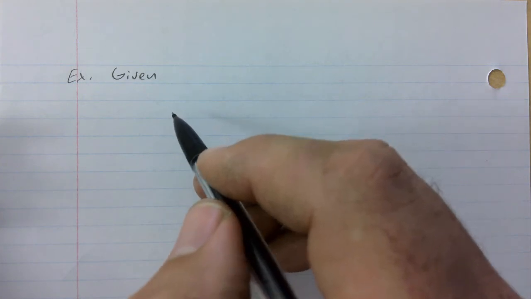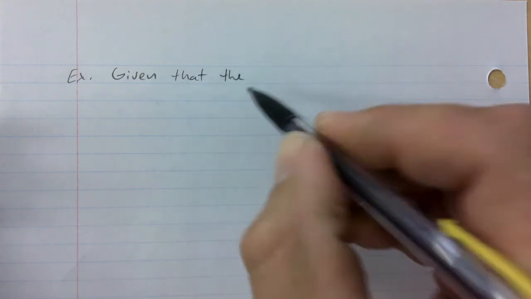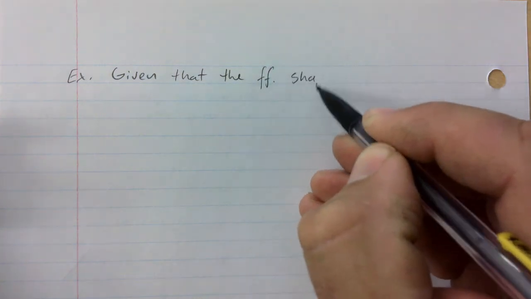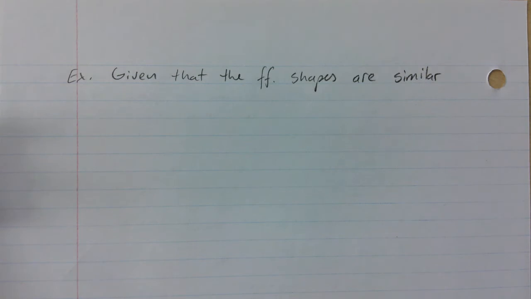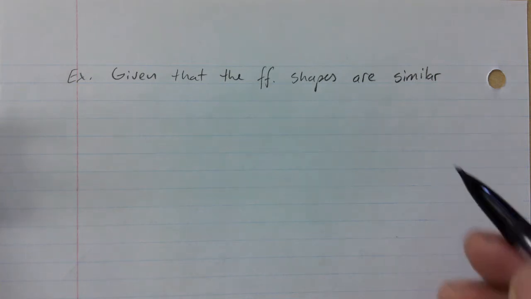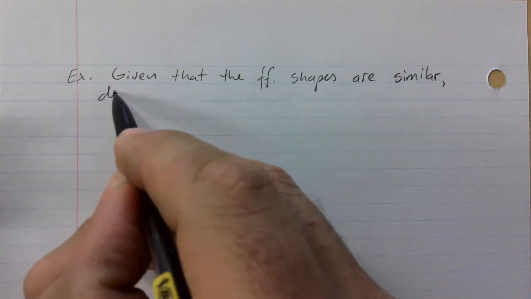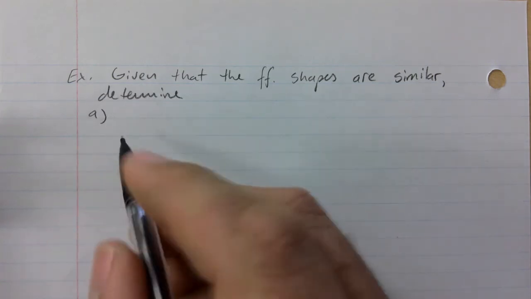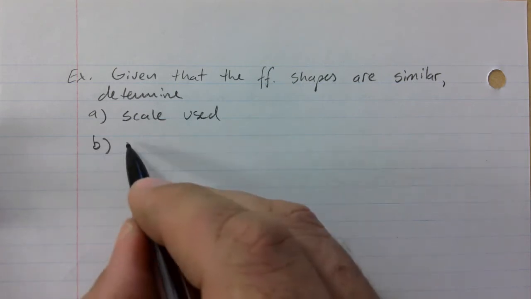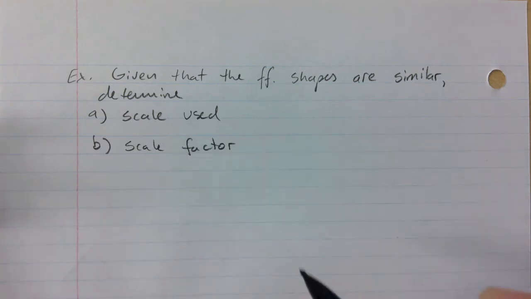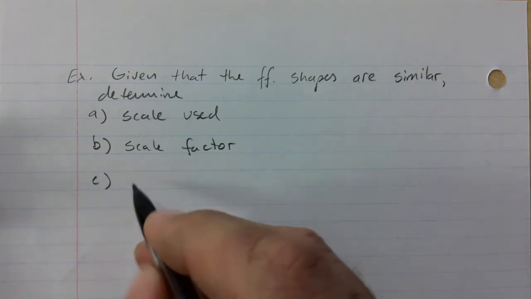Give you an example here. Example: given that the following shapes are similar. And we talked about what similar means yesterday. When two things are similar, they've been affected by a constant factor. Okay, given a determine, we're going to find the scale used. We're going to find the scale factor. We're going to determine the unknown dimensions.